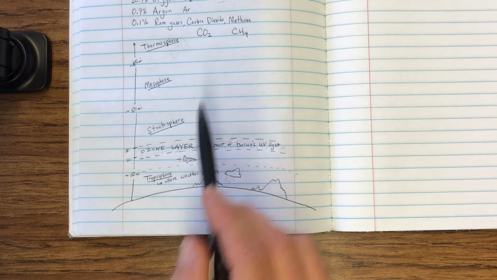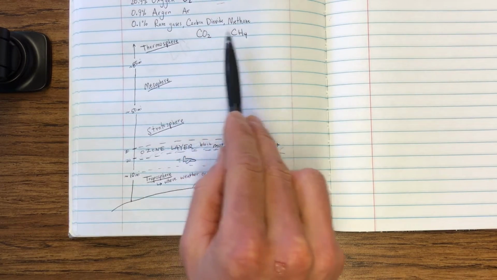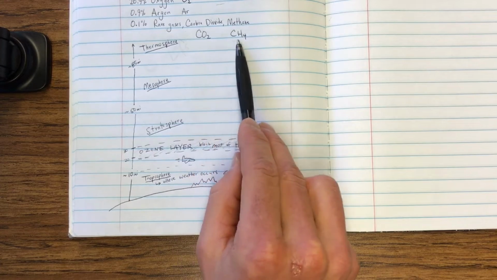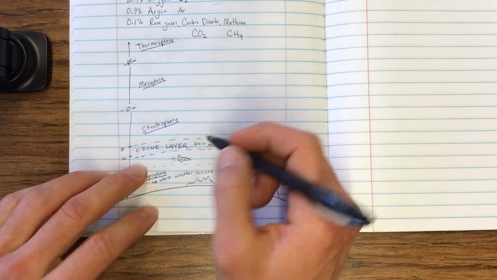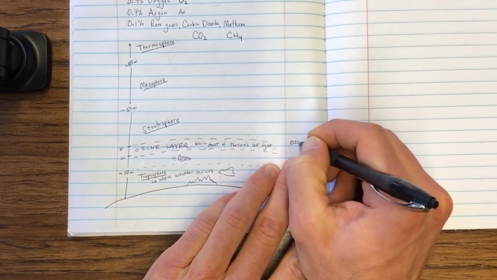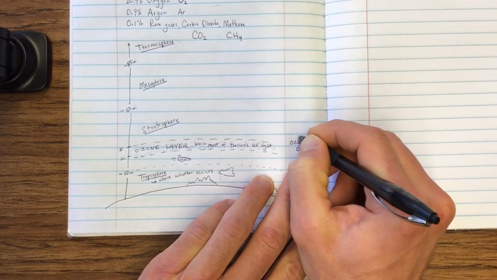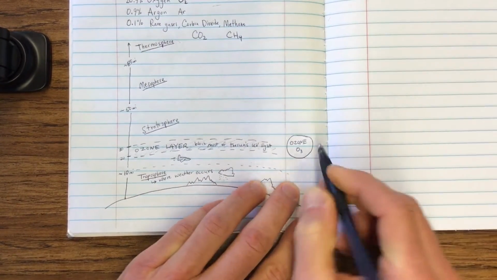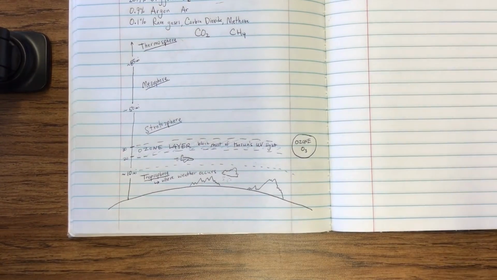So when we look at where the types of gases are in our atmosphere, the ones that have more molecules, like carbon dioxide and methane, are all going to be lower and closer to the surface. The ozone layer is made out of ozone, and let's just write over here that the chemical formula for ozone is O3. So it's actually 3 oxygen atoms all bonded together. So that ozone layer, like I said, is super important.